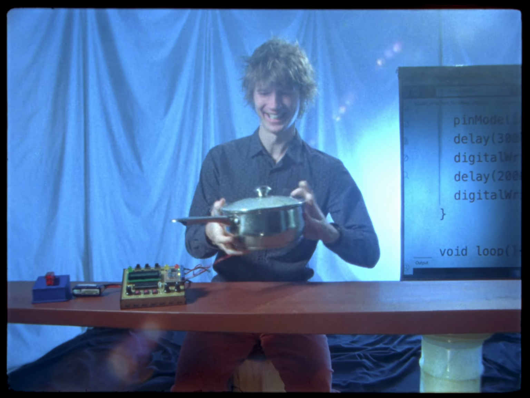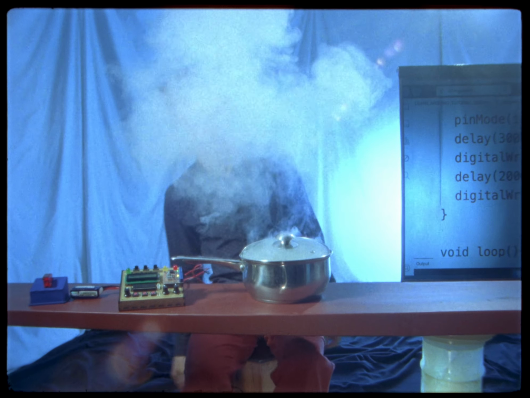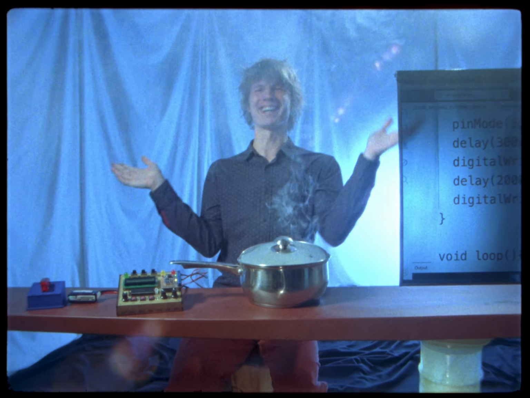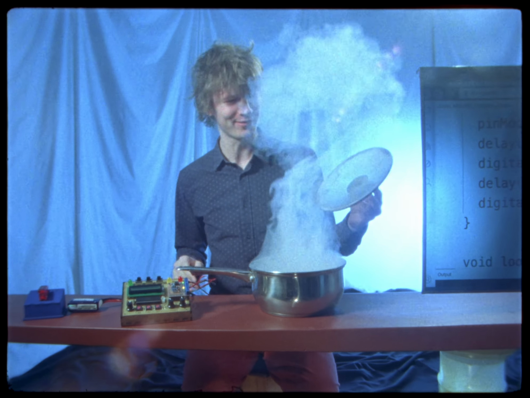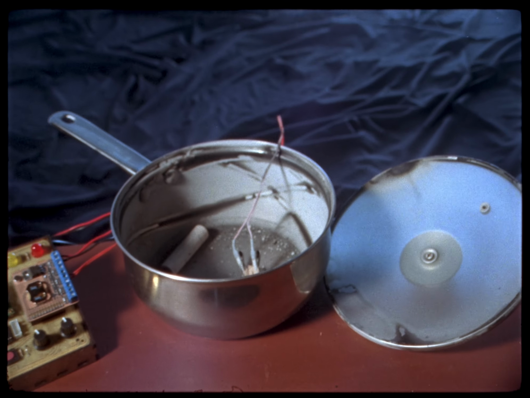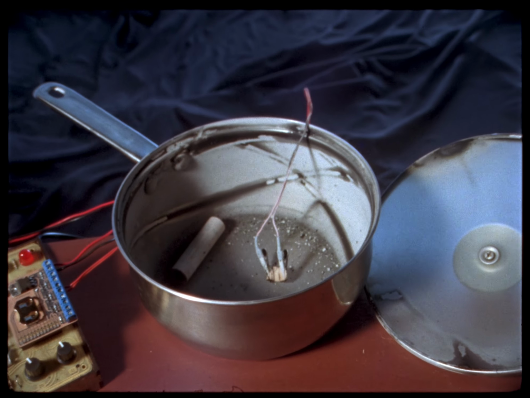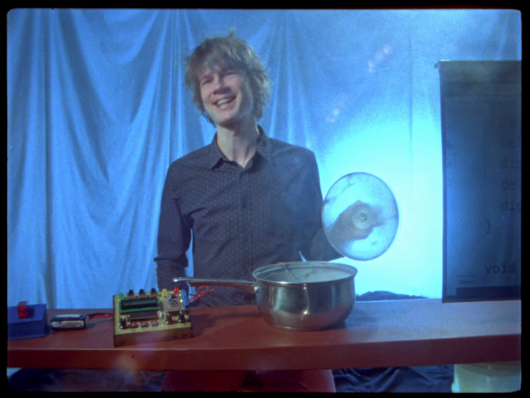Whoa! Alright, see, smells like fireworks. See, that's how much fun you can have using the EZA board and the Arduino. Alright, let's learn some more exciting things.